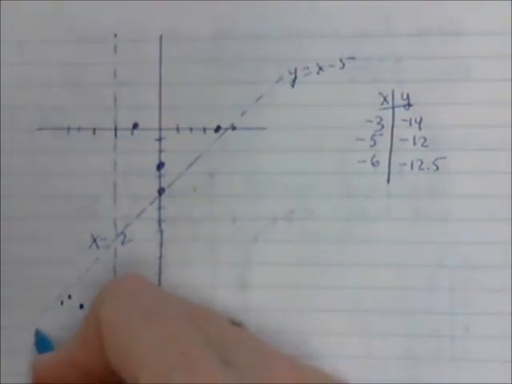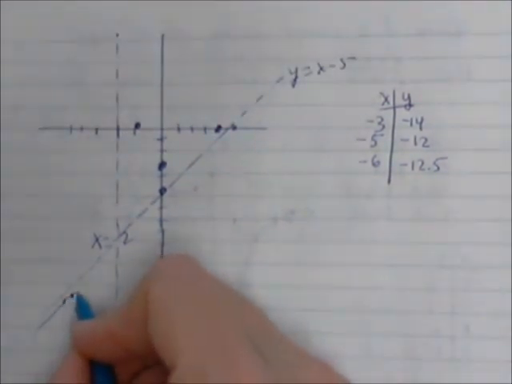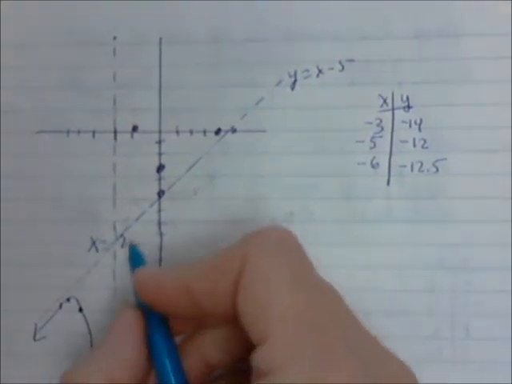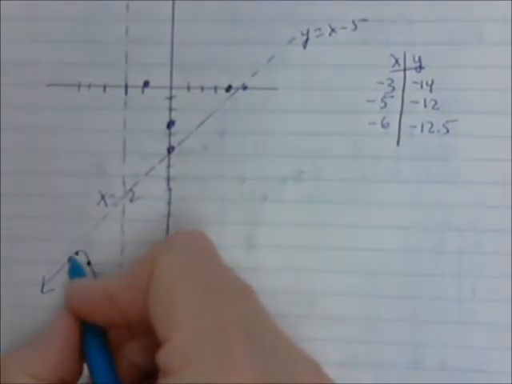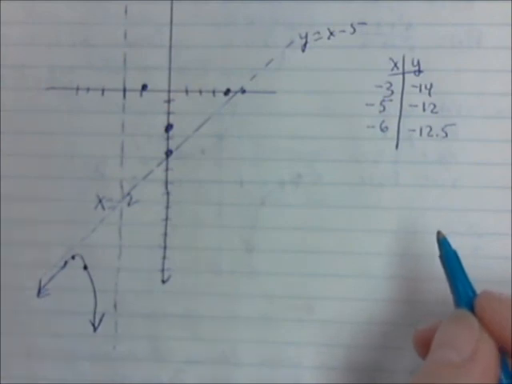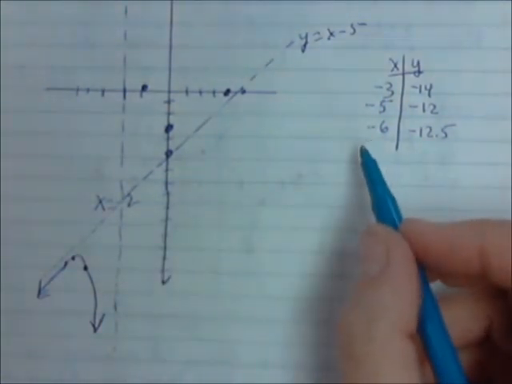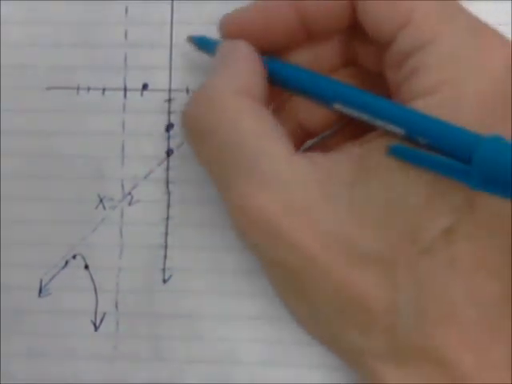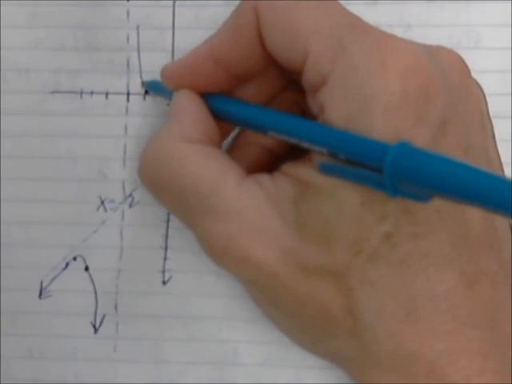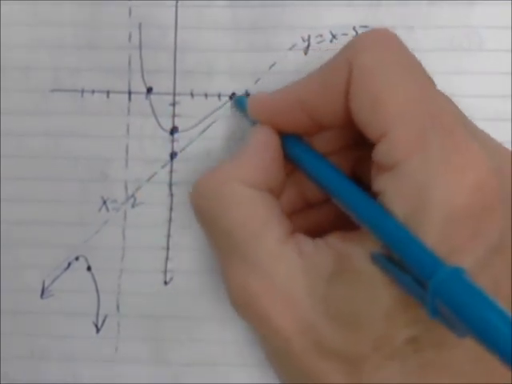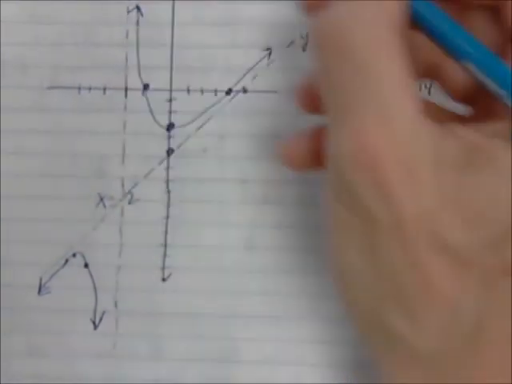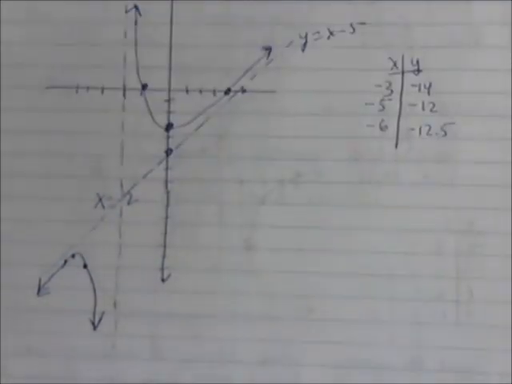And so this function will come up and it'll go down, getting close to the vertical asymptote at x equals -2, and it's going to get closer and closer to the slant asymptote as it goes out. And over here on the right hand side, we've already gotten a couple points. Looks like this function is going to go down like this and come across. It's going to go through the y-intercept and the 2 x-intercepts. It's going to go up forever, and it's going to get closer and closer to that slant asymptote.